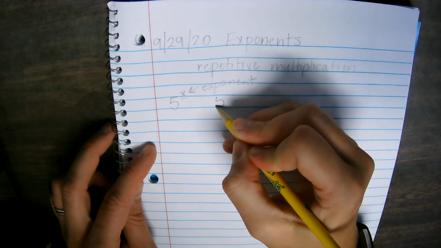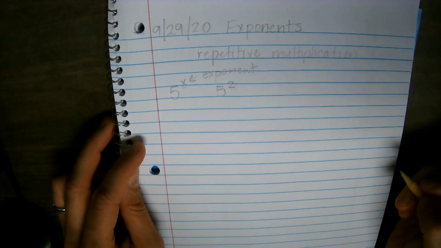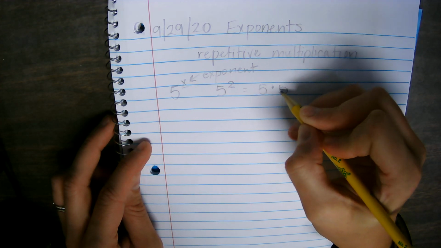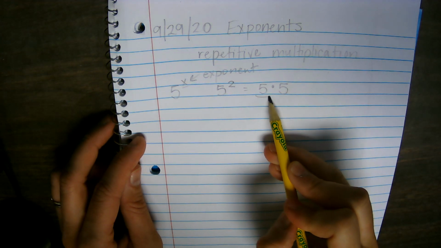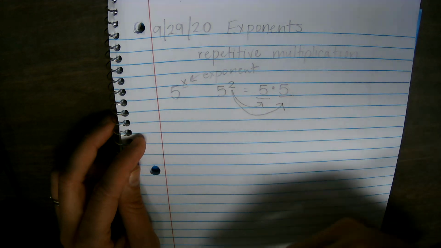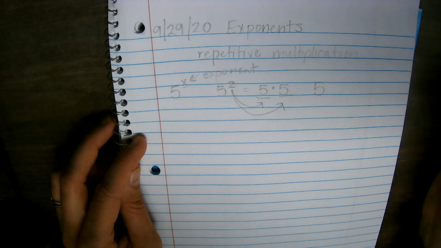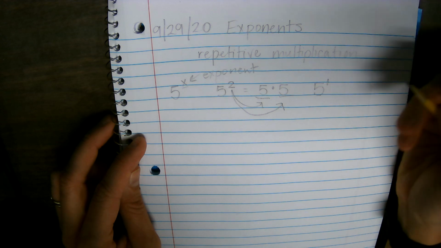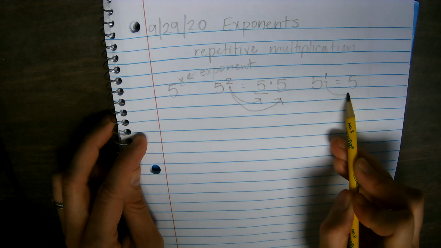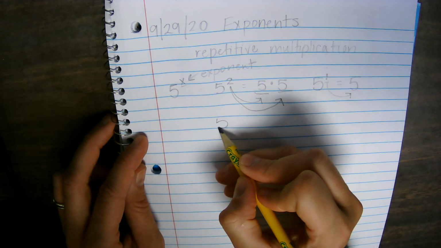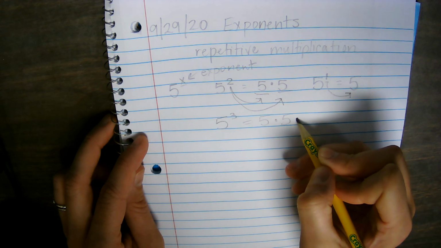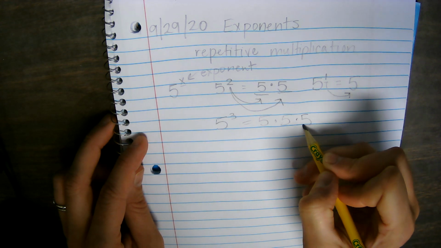So if we had 5 to the second power, we would have 5 times 5, right? There are 2 of these. Count them. 1, 2. Now, if we just had 5 by itself, it's a lot like 5 to the first power, because we would just write 5, right? Because there is 1 of these. Now, if we had 5 to the third power, we would need to see how many 5s? 3, right?